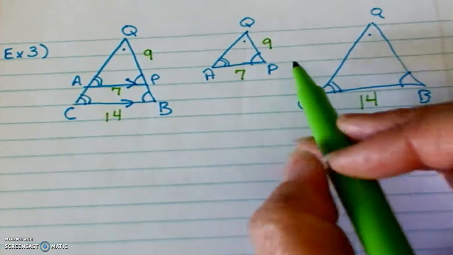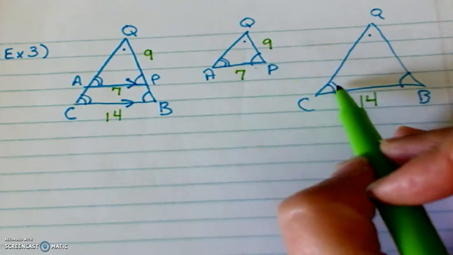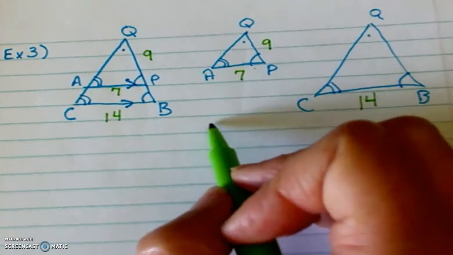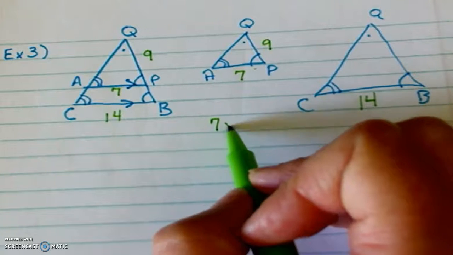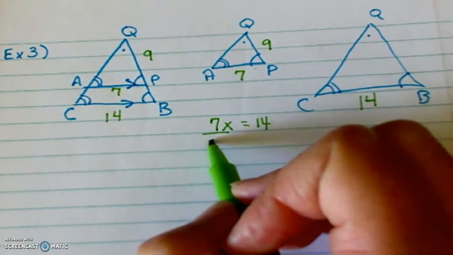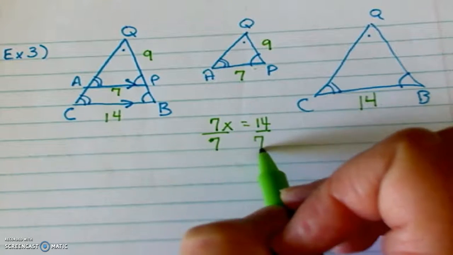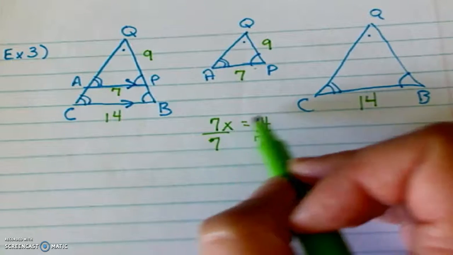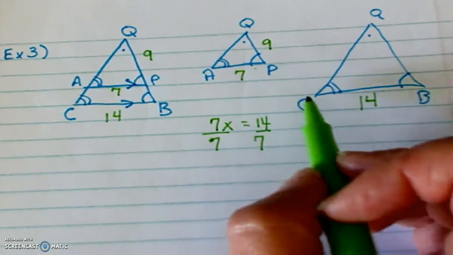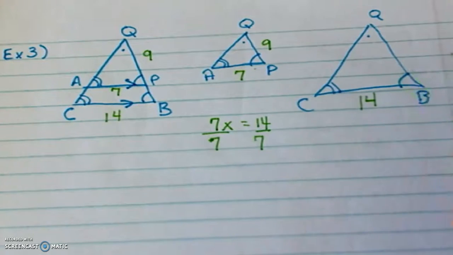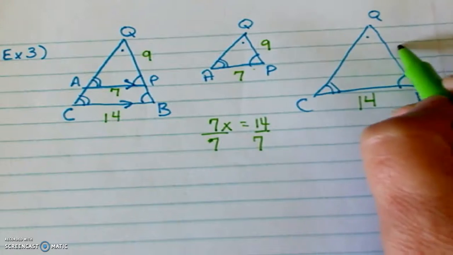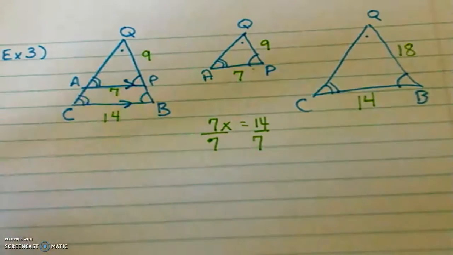And what you've noticed is you have actually had a scale factor. You're doubling that triangle. If I look at it, you're going to say 7, what do I multiply it by to get 14? Just like we were talking about in the last example as far as finding that scale factor. So we are doubling it as we go from APQ to CBQ. So that says that this distance here is going to be 18 because it's double.